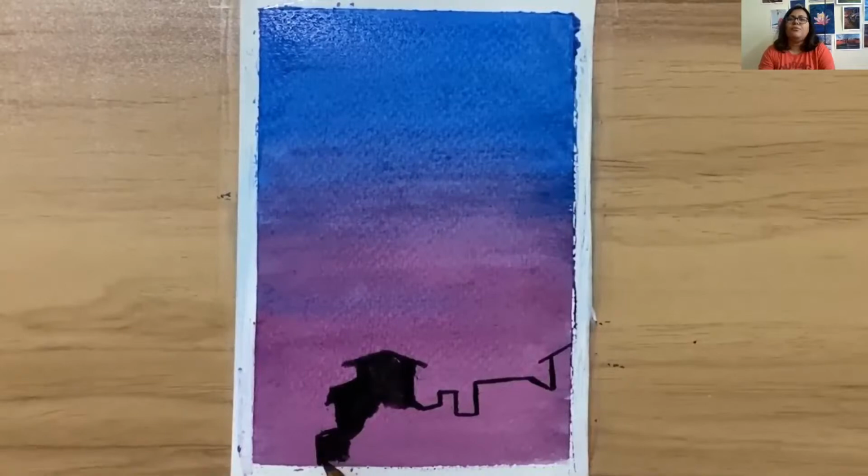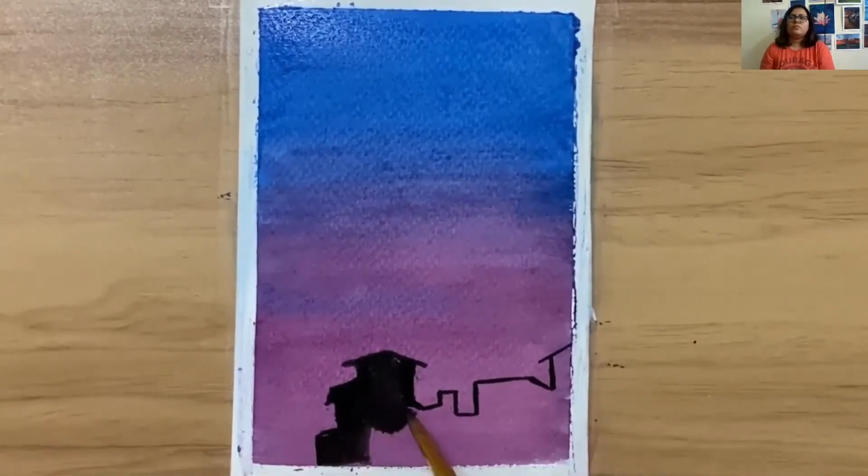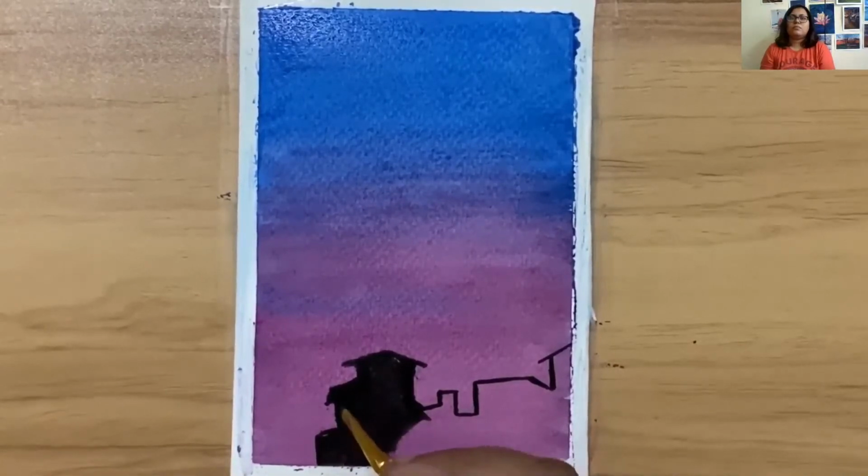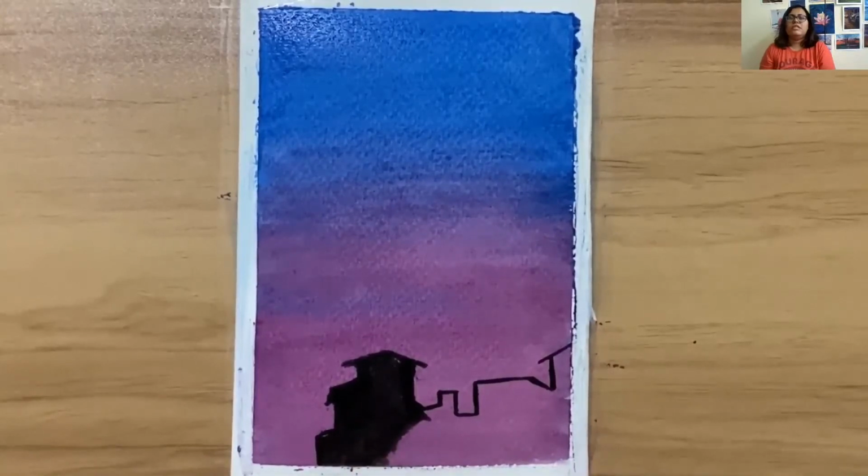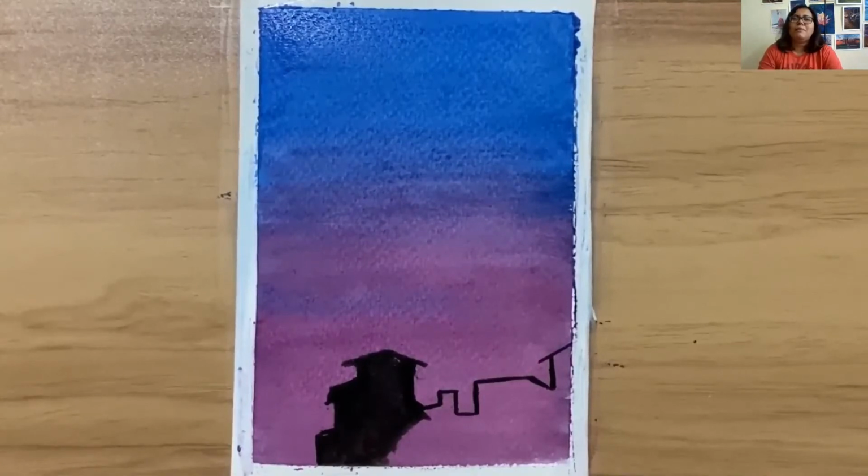If you want, you can do this using a sketch pen also, this filling up portion. Just take a nice brush, fill it up with the black color and use that black color to fill up all of this drawing that you've just made.